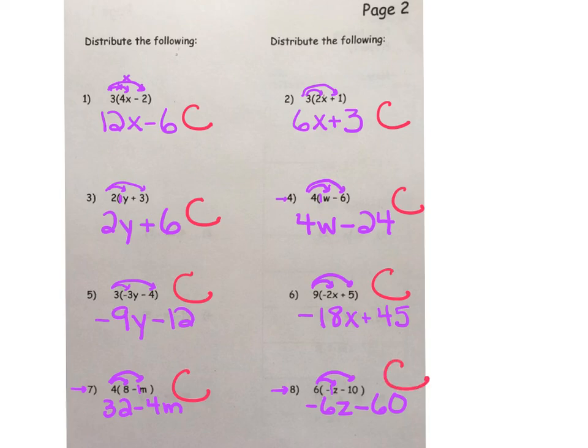Give yourself a C and a score at the top of the page. If you got all of them right, give yourself 8 out of 8. If you missed one, give yourself a 7 out of 8, etc. Please write your score at the top of the page. This concludes page 2.